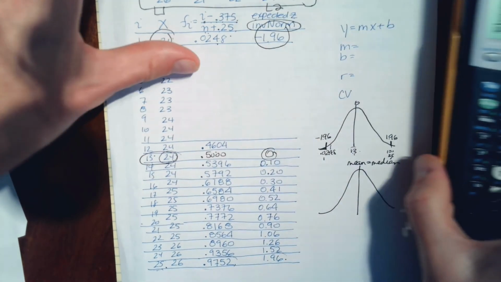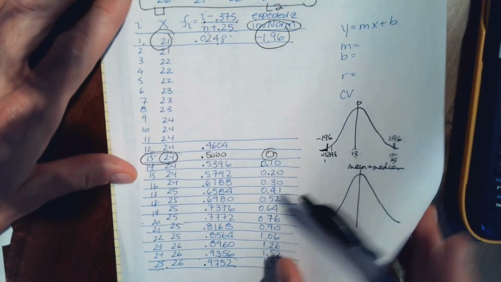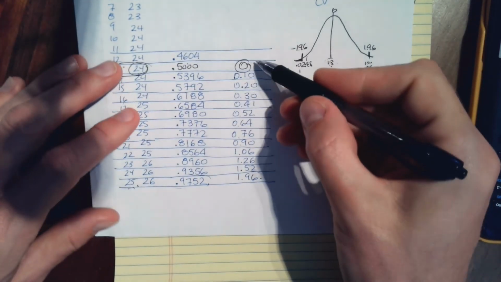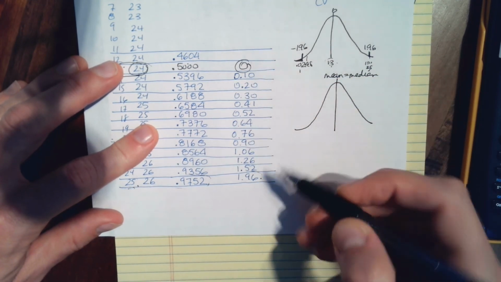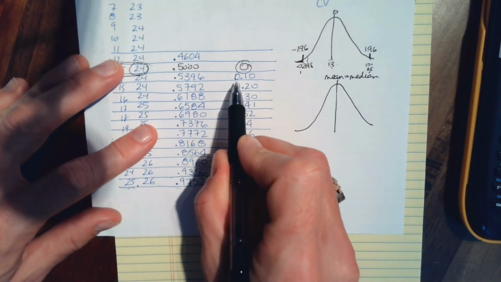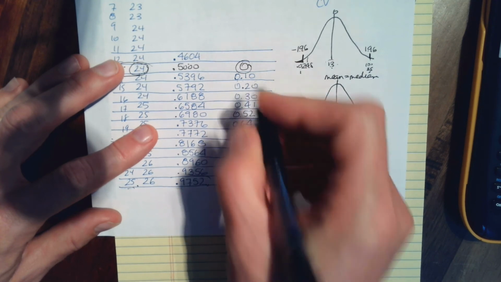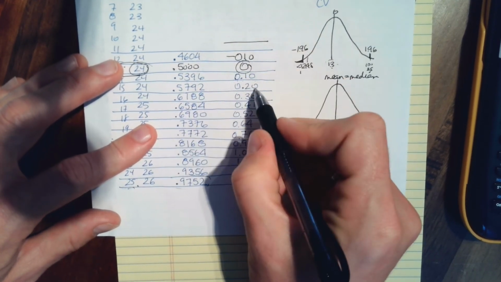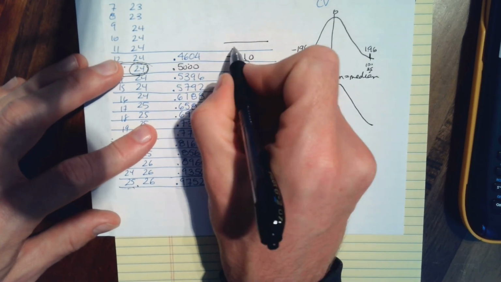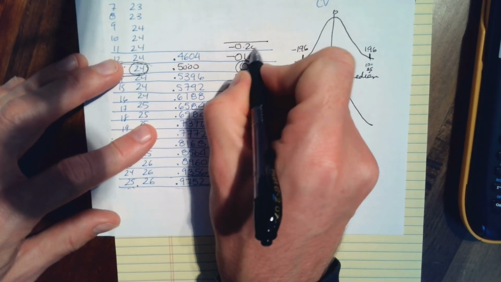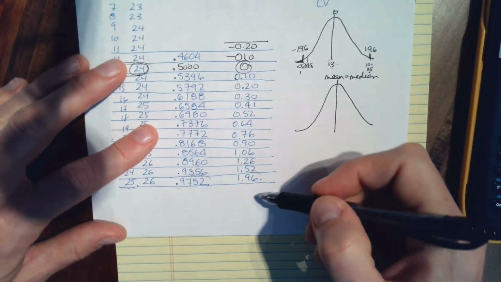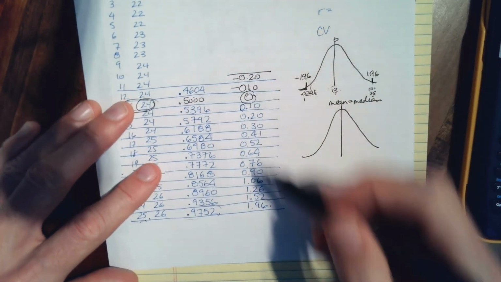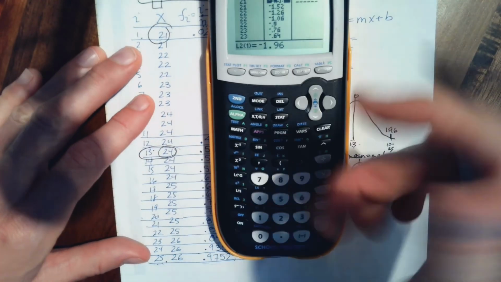Now again, I'll remind you, I really only had to calculate the z-scores for the bottom half. I know that if this is 0.10, that this value would be negative 0.10. And this is positive 0.20, this would be negative 0.20. So I got to just do half the work, really, and then fill in this value.